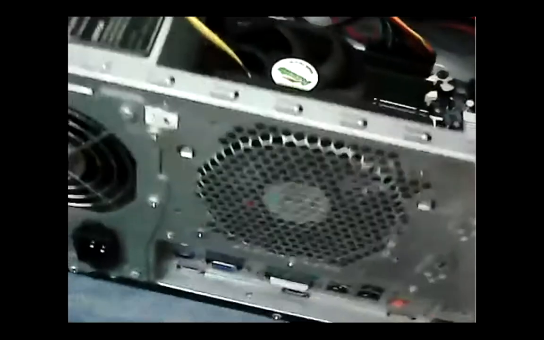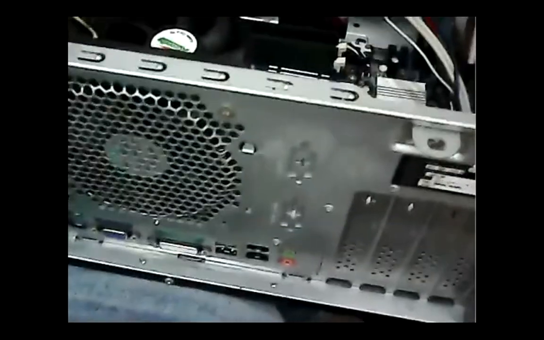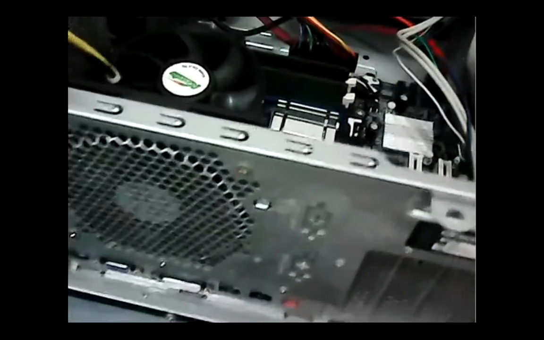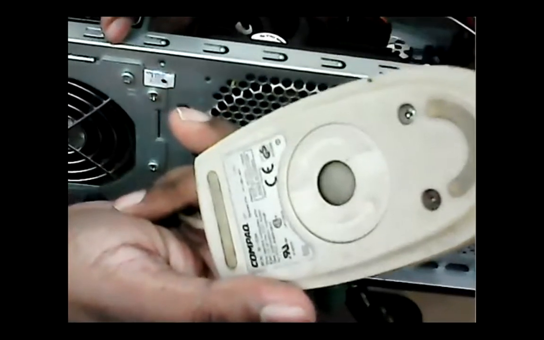So let me show one. I had one. Okay, where's that? Okay. This is a very old mouse. So see this one. Very old mouse. This is called a mechanical mouse.